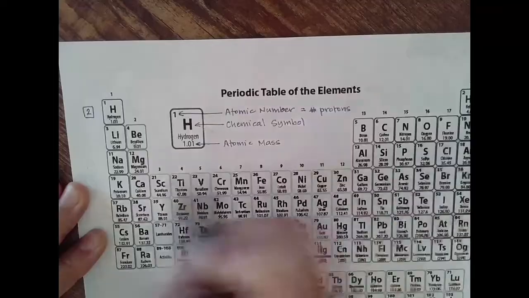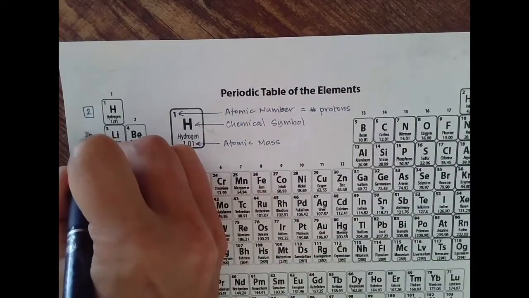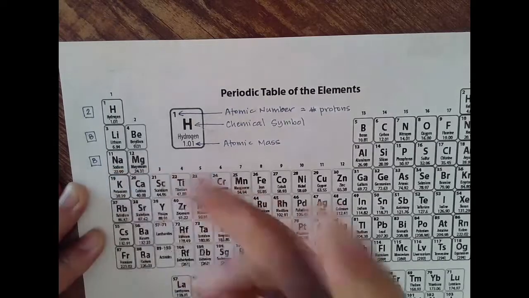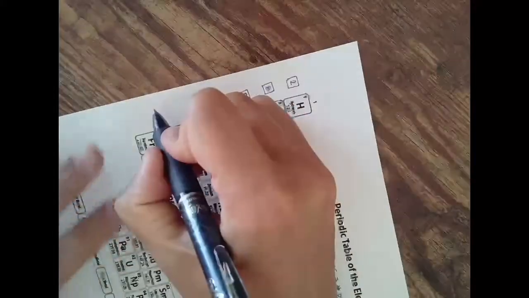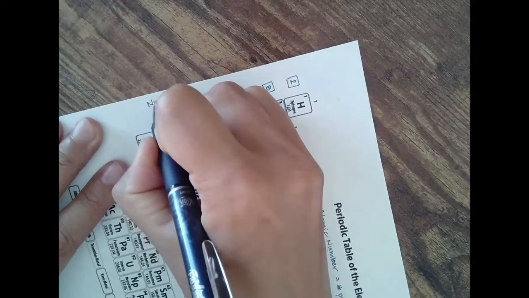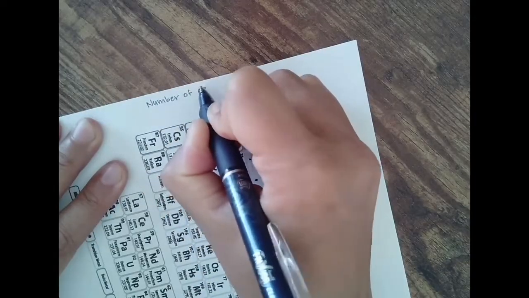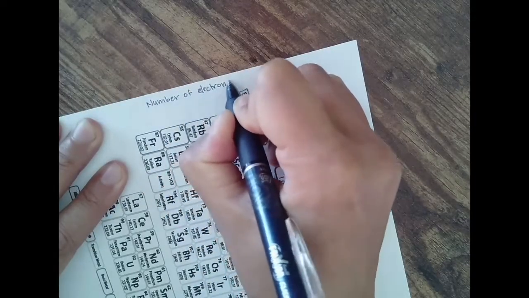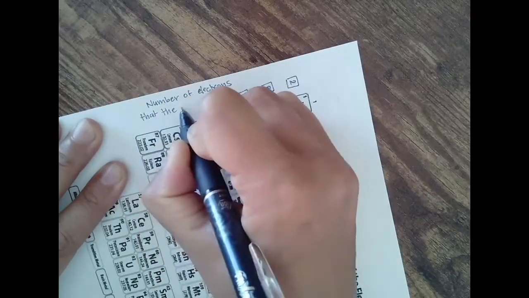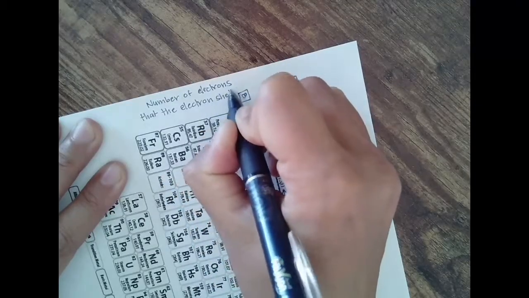The next row and the row after it can hold 8, 8 each. So these are the number of electrons that the electron shell can hold.